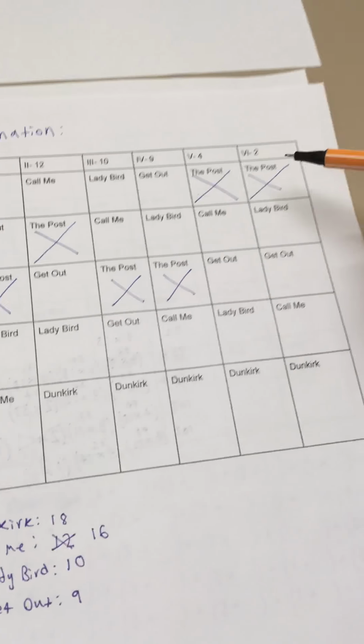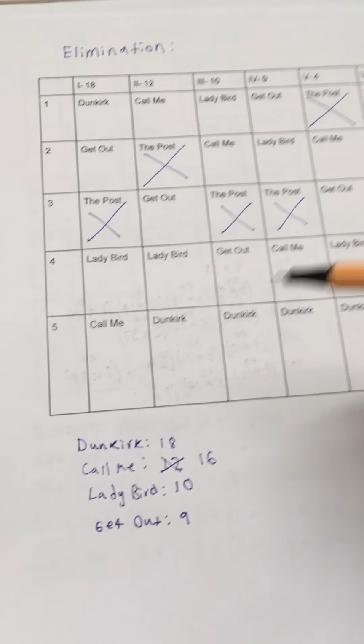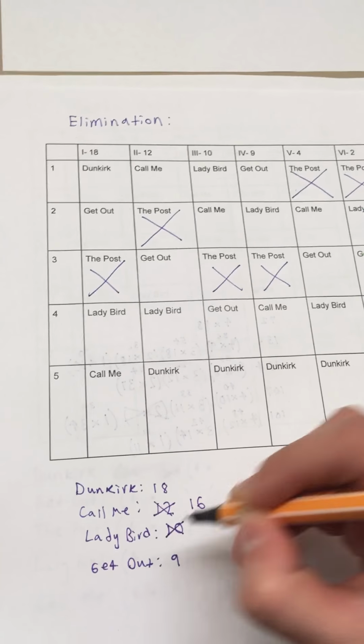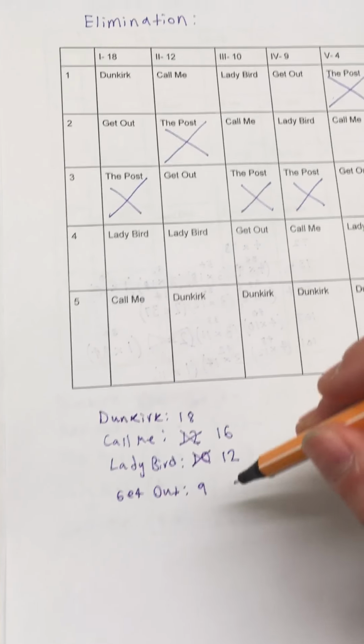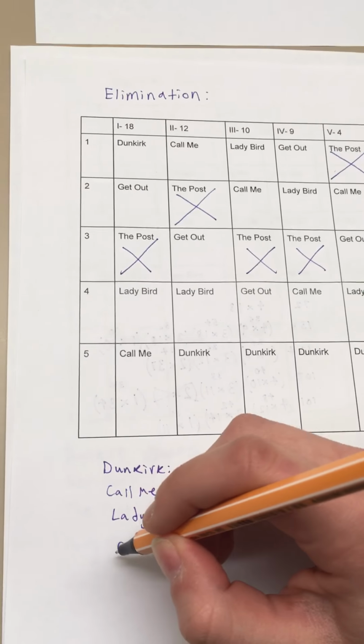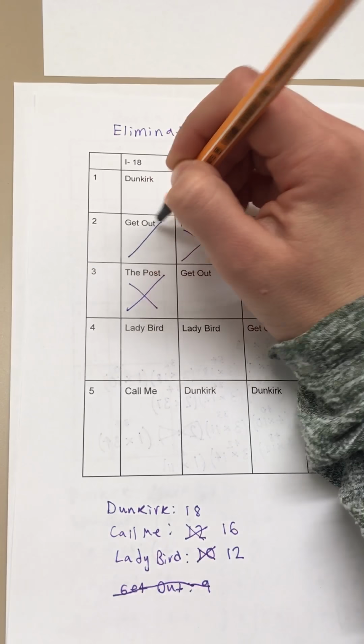And there were 2 people who voted for The Post, but they would have put Lady Bird as their second choice. So we can add 2 votes to Lady Bird. Now Lady Bird has 12 votes. And now we can eliminate Get Out because it has the lowest. It has 9 votes. Understand this all so far? So we eliminate Get Out.